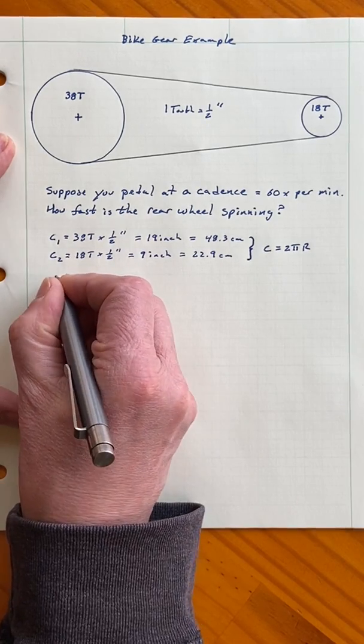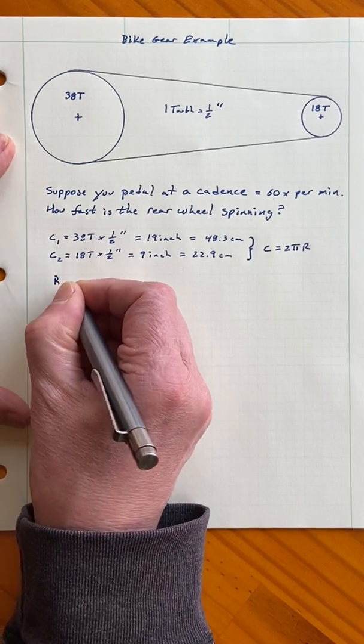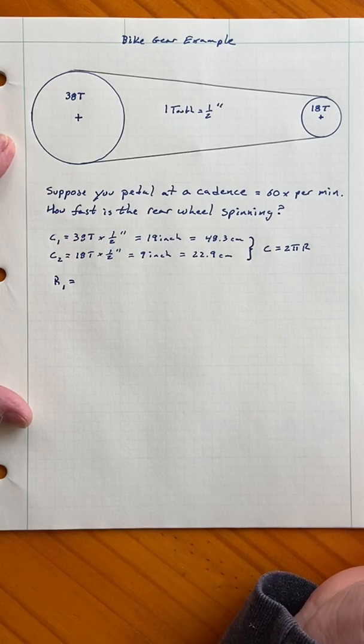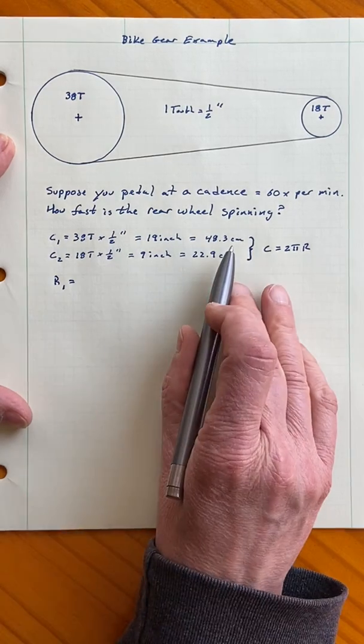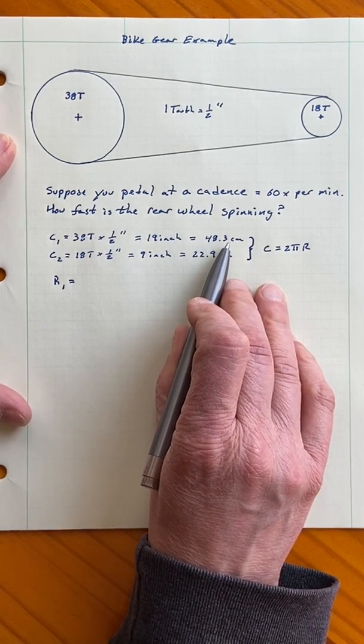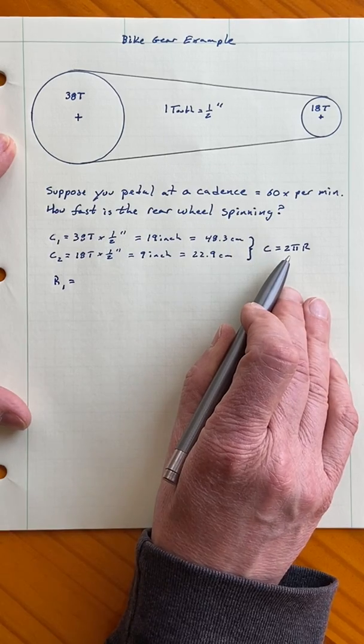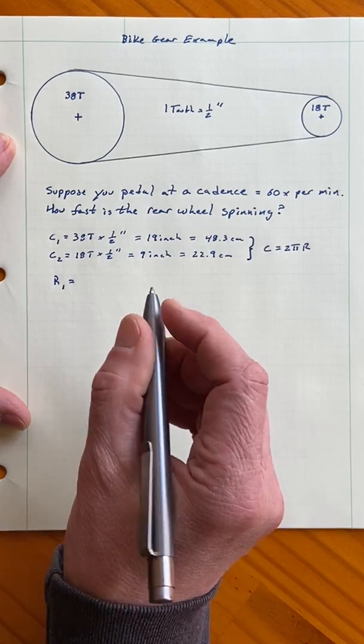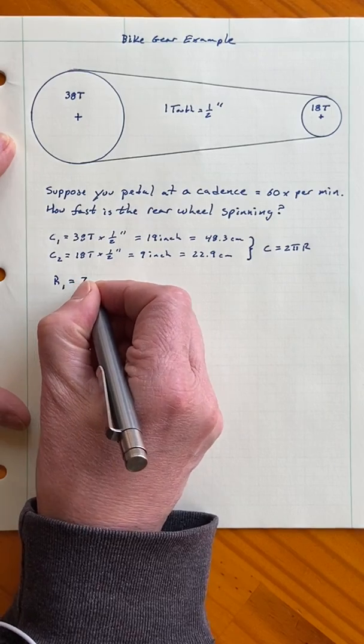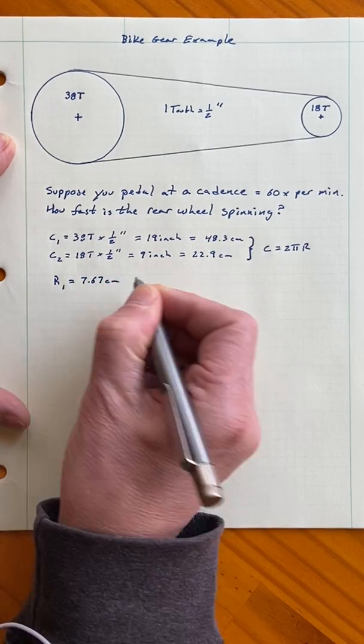So you could calculate this if you want to pause the video, but what's the radius of the chain ring? Well, if I take the circumference, 48.3 centimeters, and divide it by 2 pi, I end up getting 7.67 centimeters. You want to check my math on that?